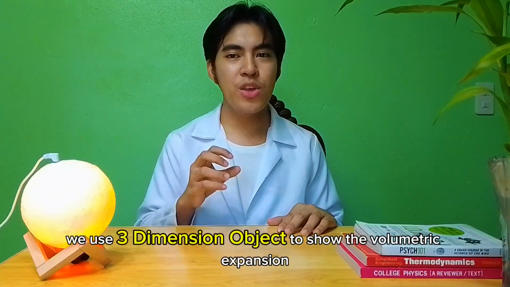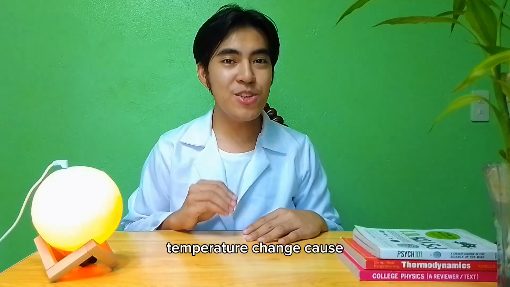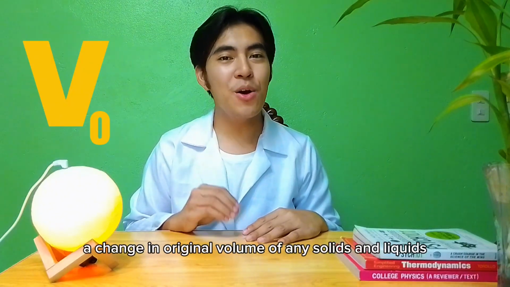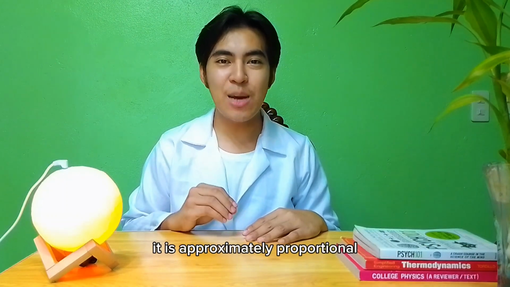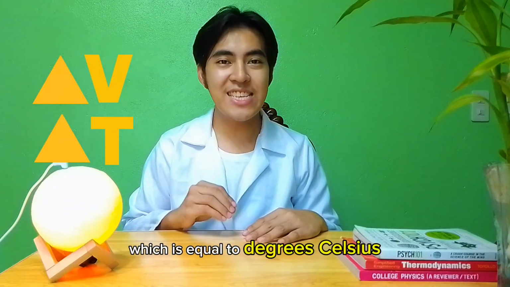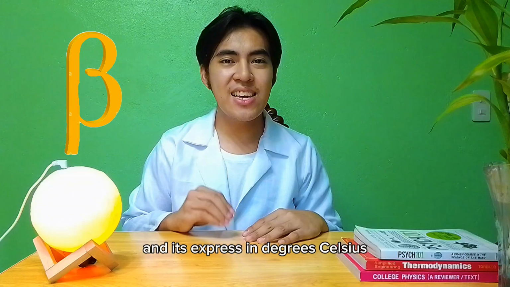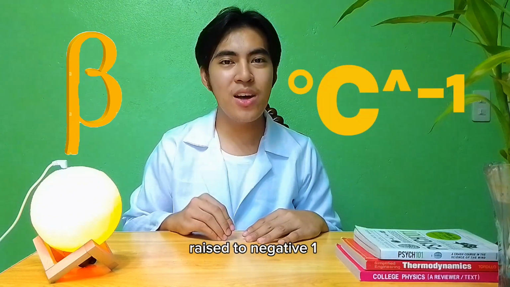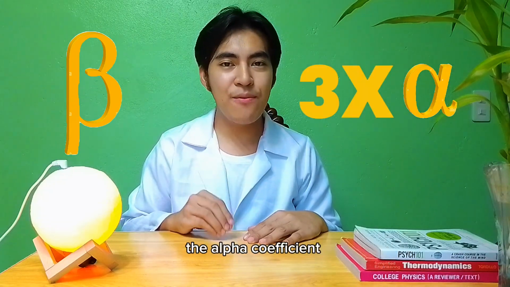Here in this concept, we use a three-dimensional object to show the volumetric expansion. Similarly to linear expansion, temperature change causes a change in the original volume of any solids and liquids, and we express it in cubic meters. It is approximately proportional to the change in volume and change in temperature, which is measured in degrees Celsius. The quantity beta is the coefficient for volumetric expansion, and it is expressed in degrees Celsius raised to -1. For solids, the beta coefficient is approximately 3 times the alpha coefficient.